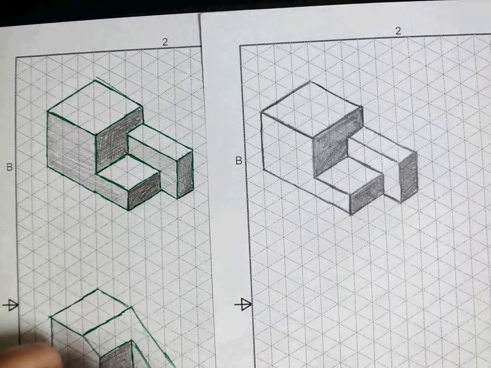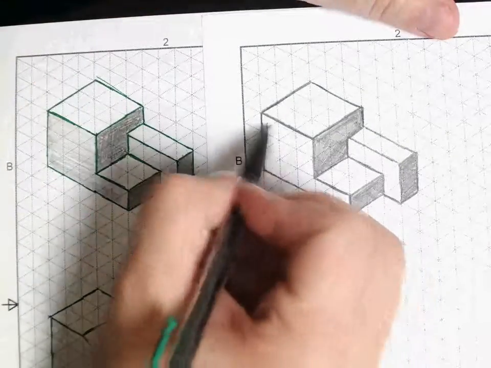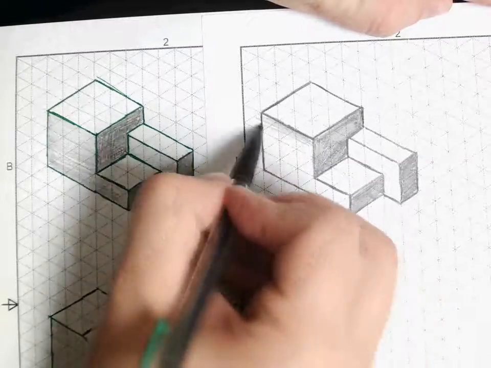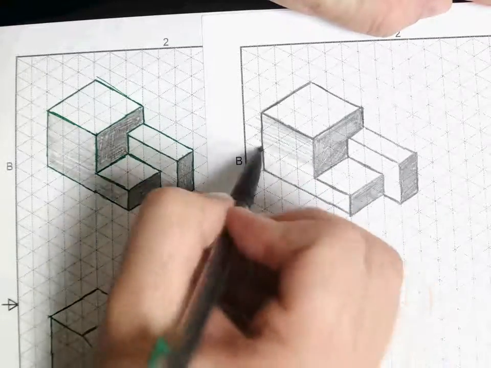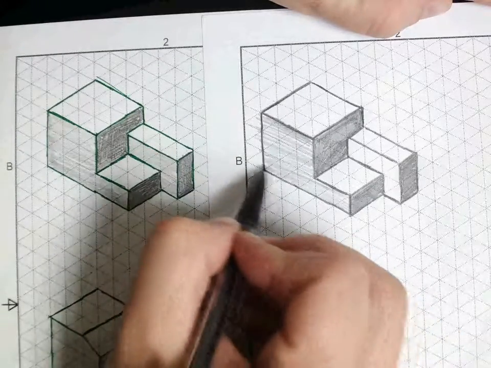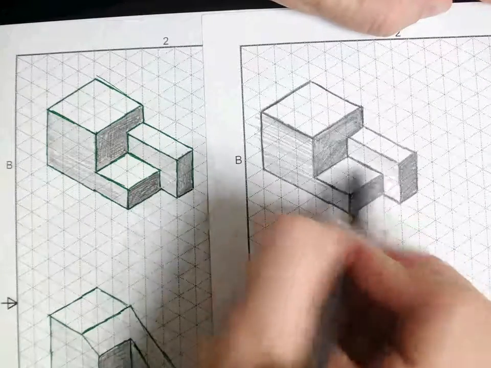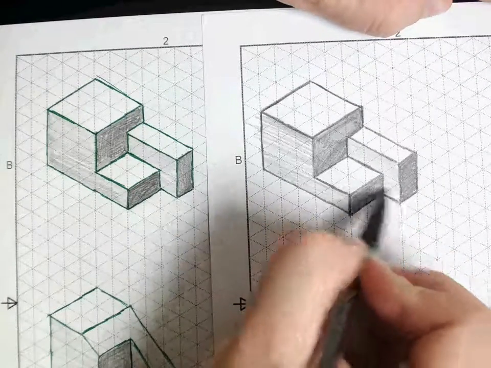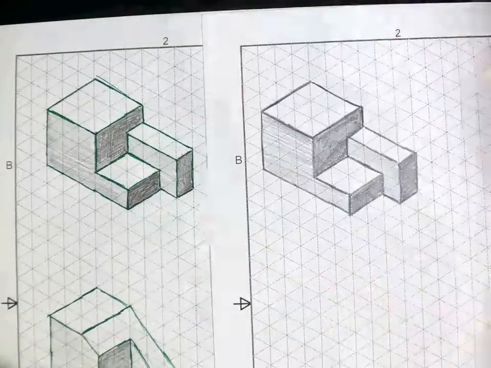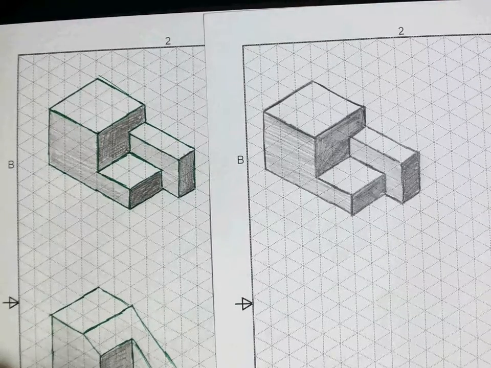Then we want to shade in the front as well. So our front is going to be this L shape that we're doing the middle shade, and this L shape right here. Everything else is from the top, so we wouldn't shade it. And erase that a little bit, that should be our finished drawing for number 1 of activity 2.1.